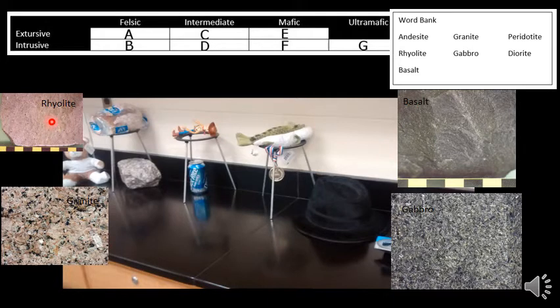That's because they cool really quickly. Intrusive rocks have large grain sizes that you can see with the naked eye. Basically, they cool really slowly underground, and it gives time for these grains to grow in the magma. Whereas if they erupt to the surface, they cool really quickly and you can't see the grains.